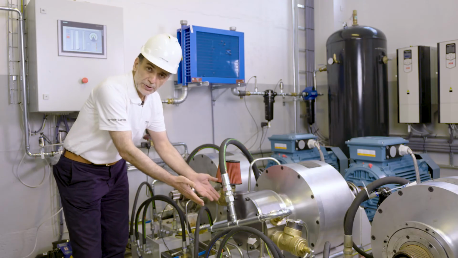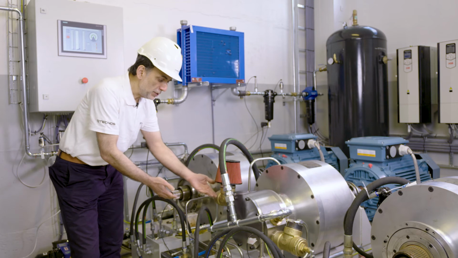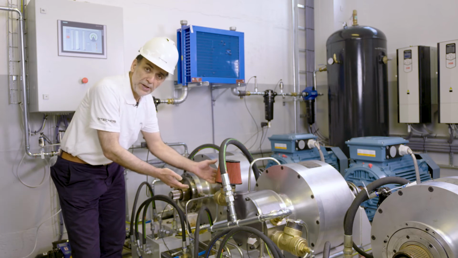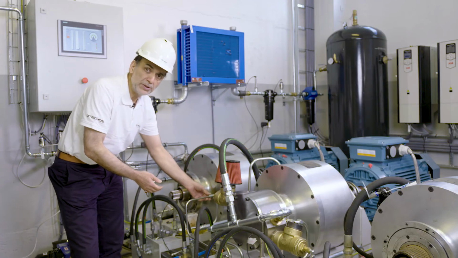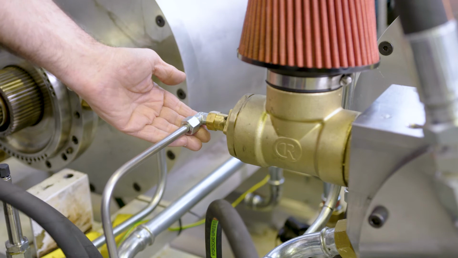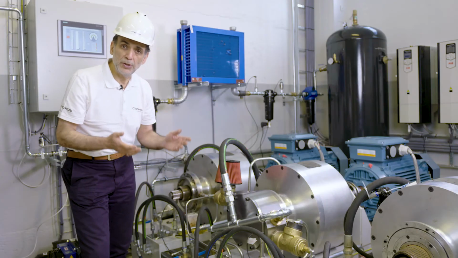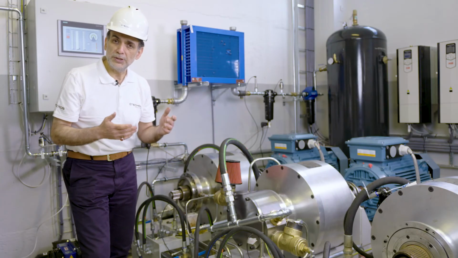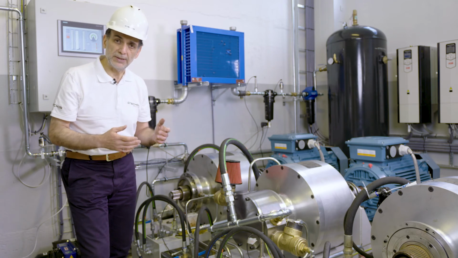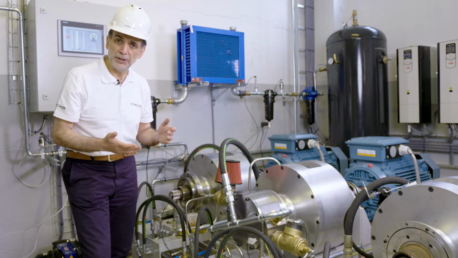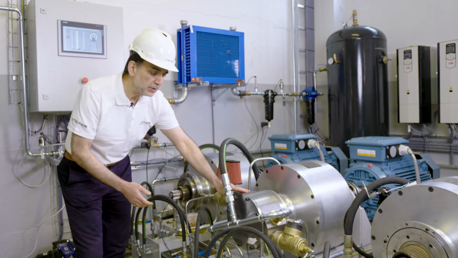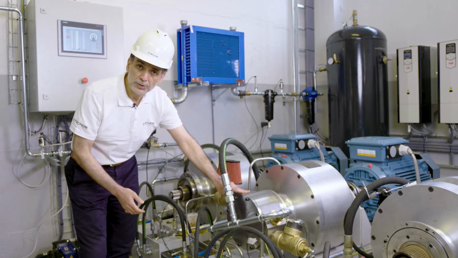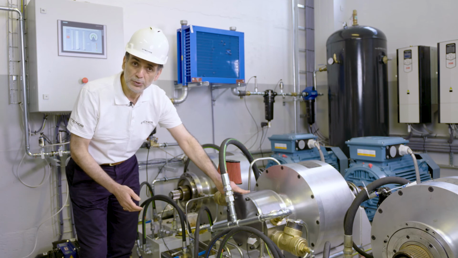This is the process unit, and this is an intake into the process unit where air is filtered before entering into the process unit. Also, water is injected into the inlet of the process unit, and water does two functions. One is to keep the process cool, and the second is to provide sealing between the rotor and the process unit casing. The process unit casing is also water cooled by circulating water through it.